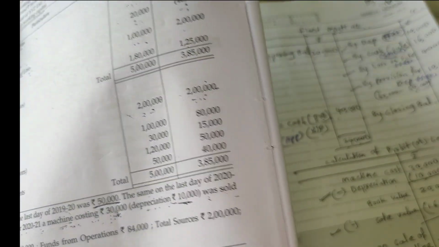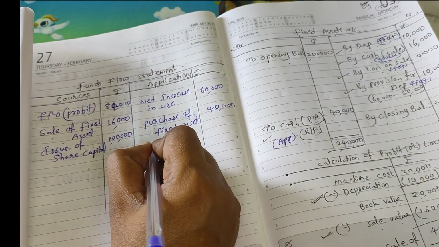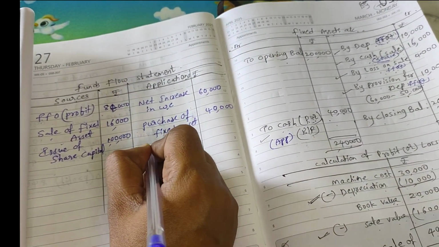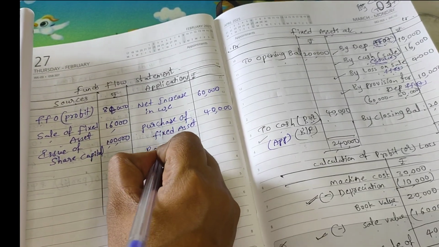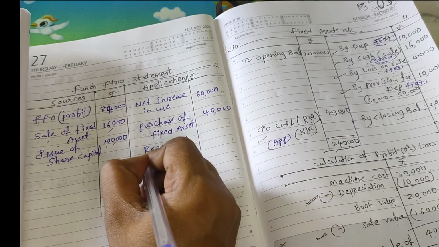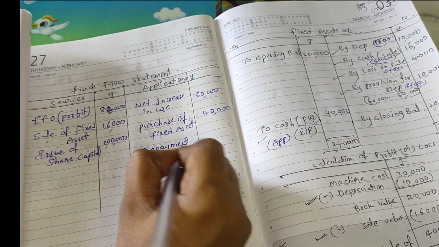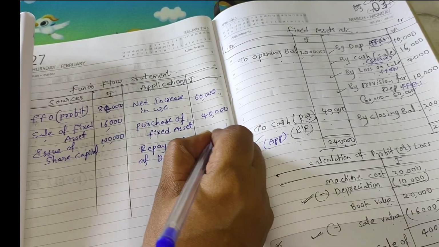If you pay only, the amount will be reduced. So that this is repayment. Repayment will come under application because our cash is going out. We are repaying that amount. Repayment of debentures 1 lakh.